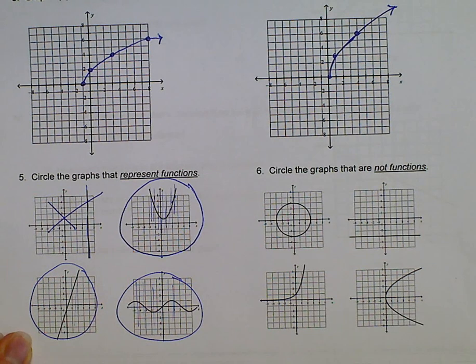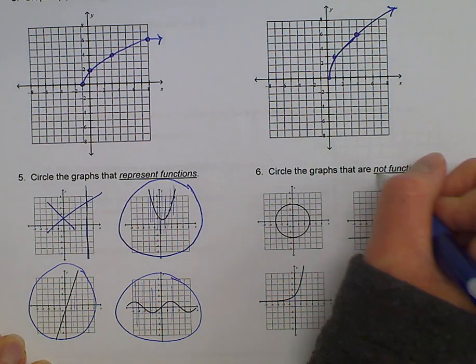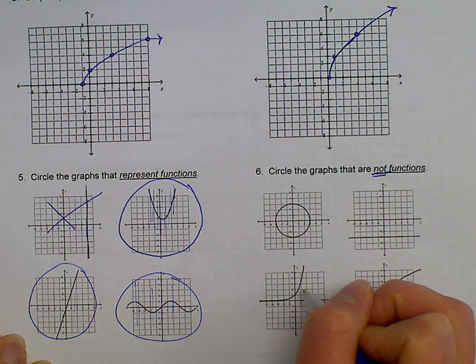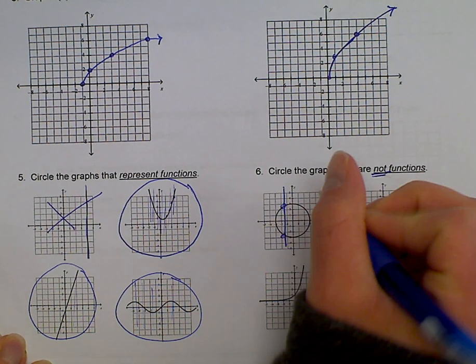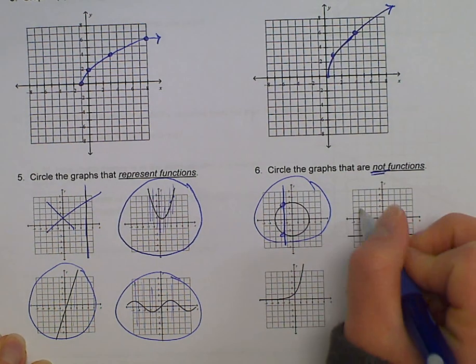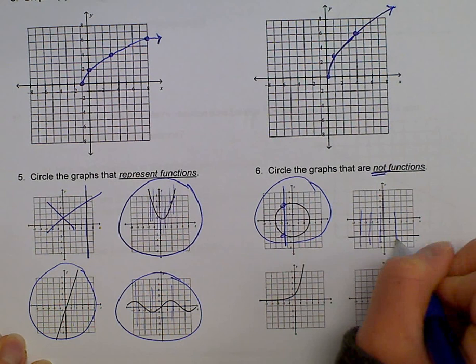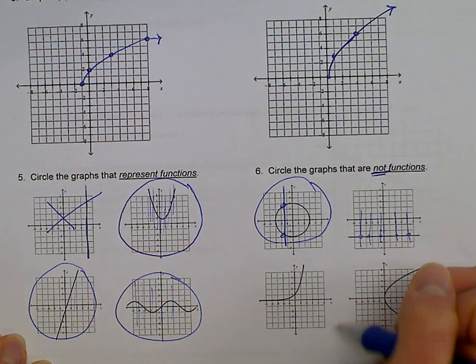Number 6 says circle the graphs that are not functions. So number 6, we could draw a vertical line and touch through 2 points. This is not a function. Number 6, any vertical line that we draw through our given function will only intersect at one point. So this one is a function.